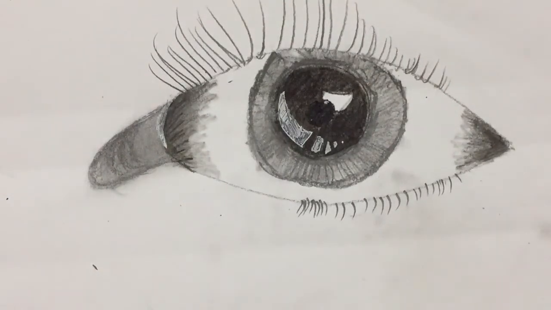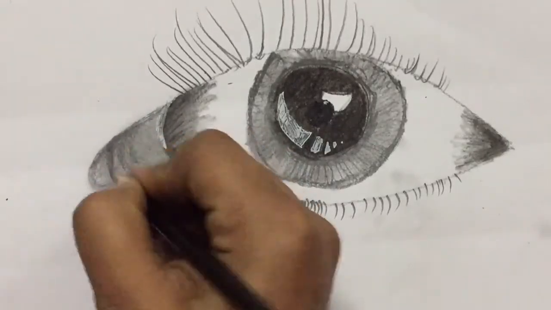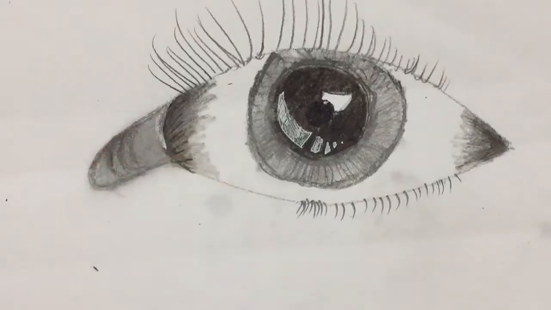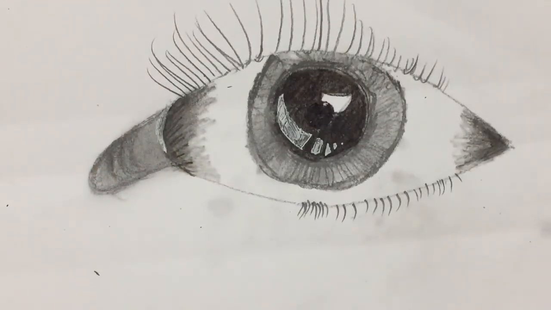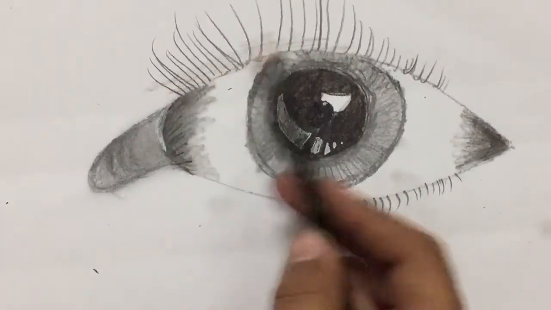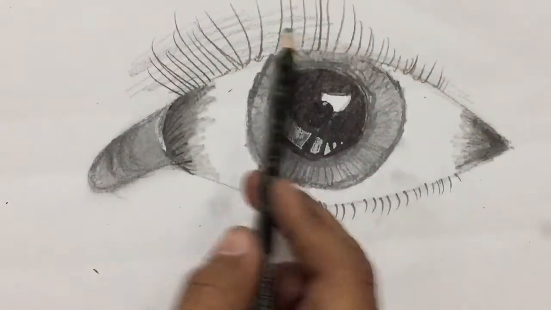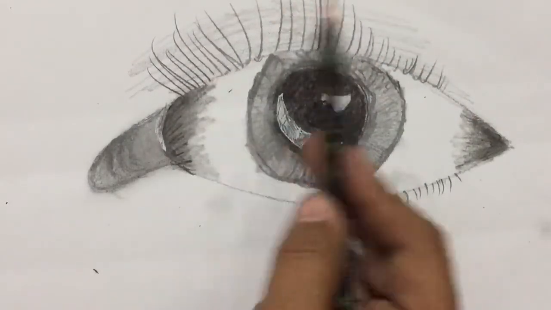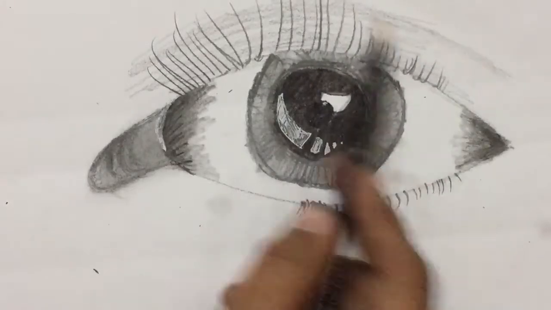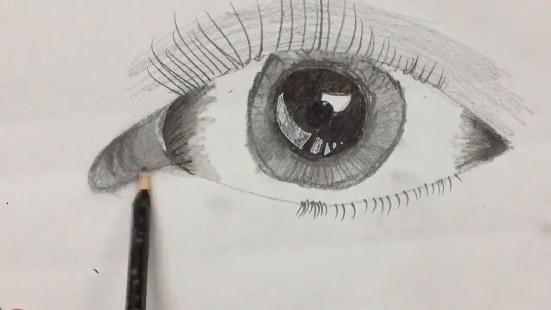Now giving some more realistic effect to that, using the charcoal pencil. Oops, I have used it more darker. And then the overall, stay some loose brush while using this pencil.